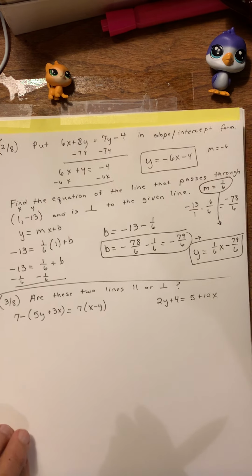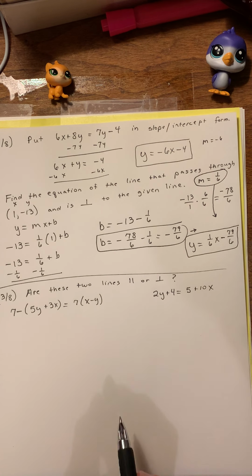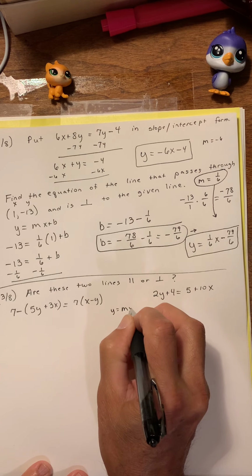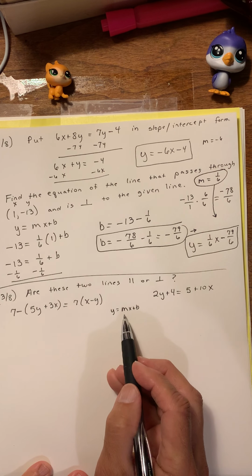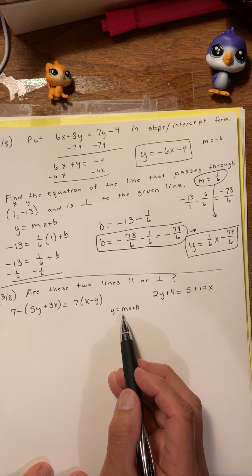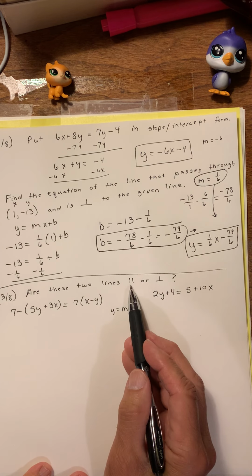All right, here's the last problem we're going to work. Are these two lines parallel or perpendicular? I don't know. How are we going to find out? We're going to put them in the form y equals mx plus b, and then we're going to compare their slopes. If their slopes are the same, they're parallel.